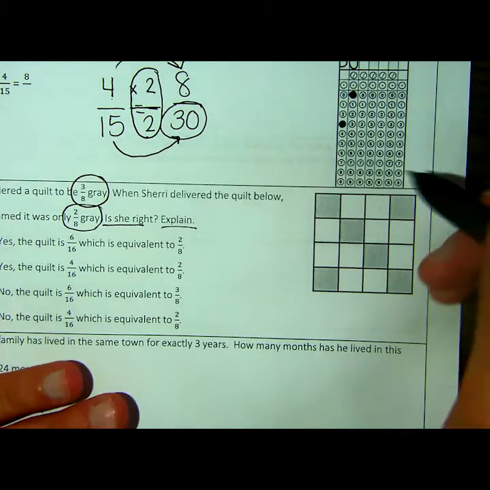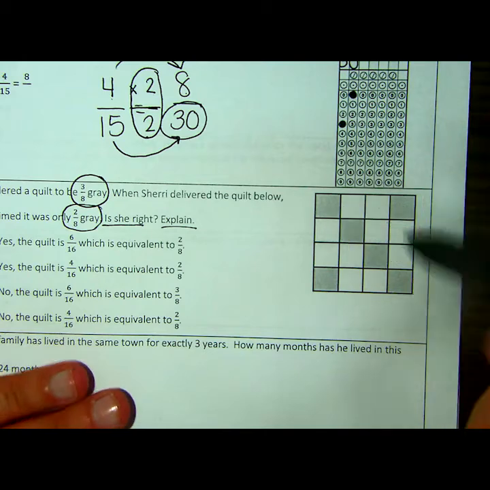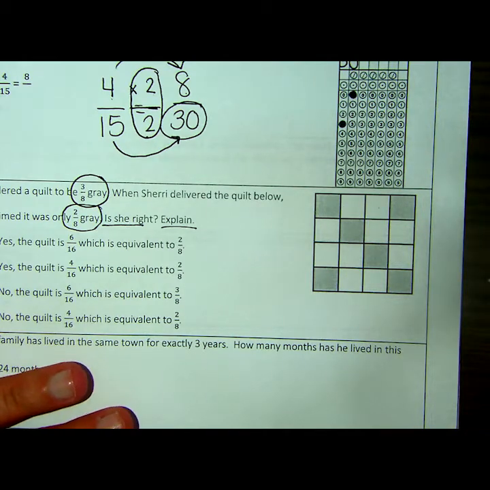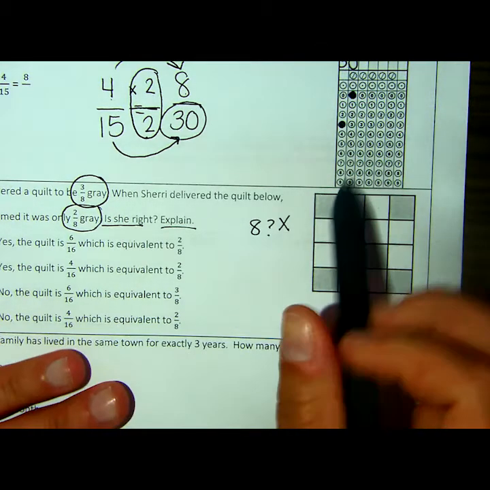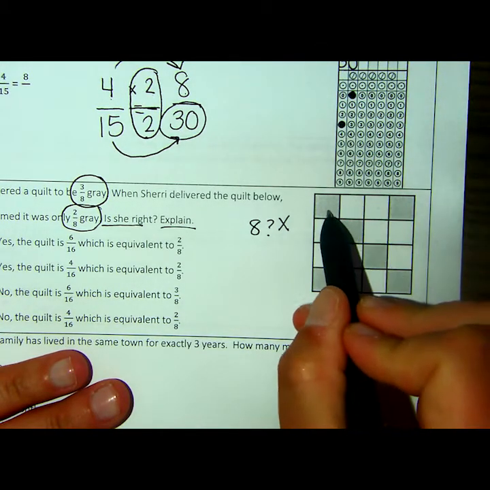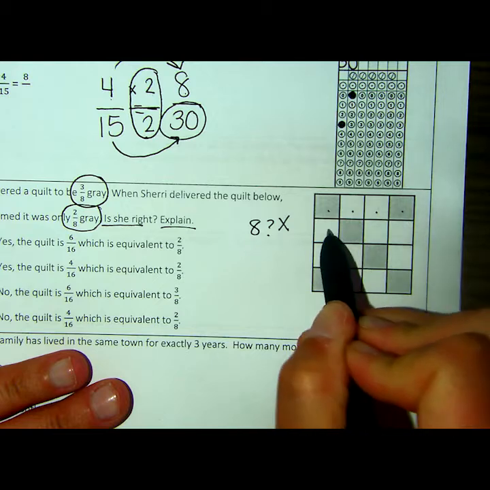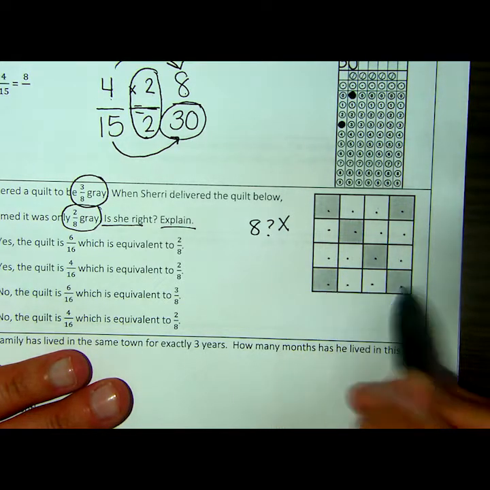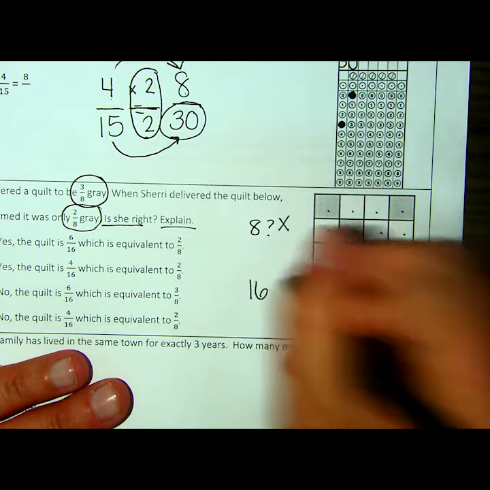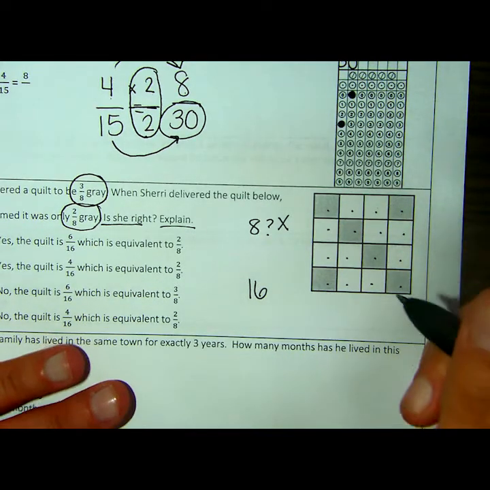The first thing I would do right away is look at this and say, well, there's not 8 equal parts, right? No. So let's count and see how many equal parts there are. 1, 2, 3, 4, 5, 6, 7, 8, 9, 10, 11, 12, 13, 14, 15, 16. So it's almost like she doubled it. And you know what's kind of cool?